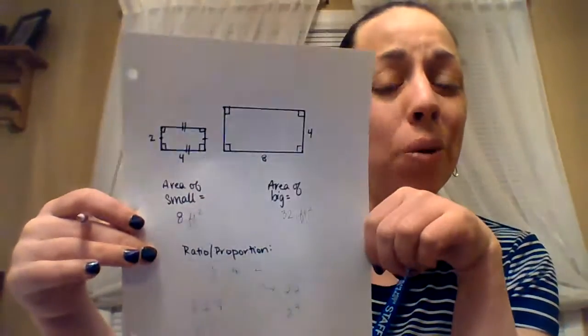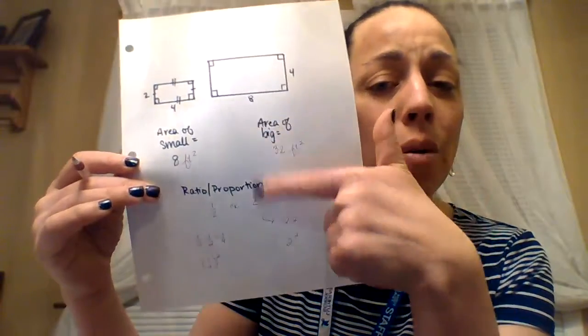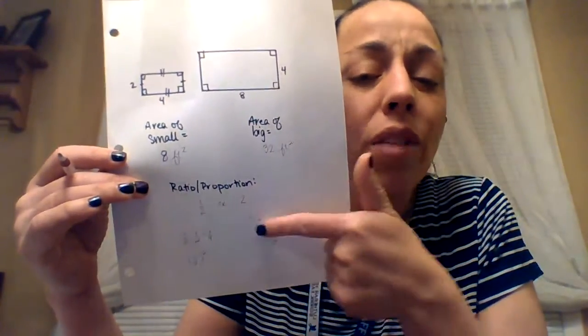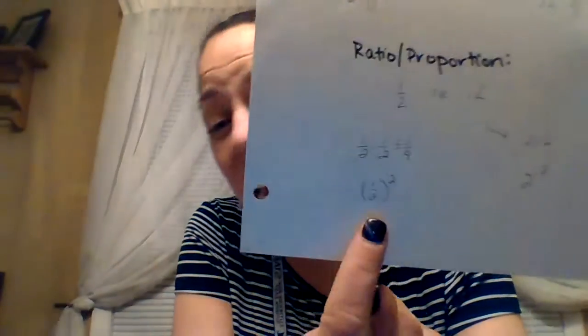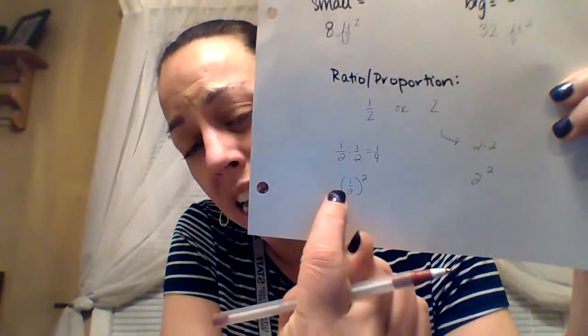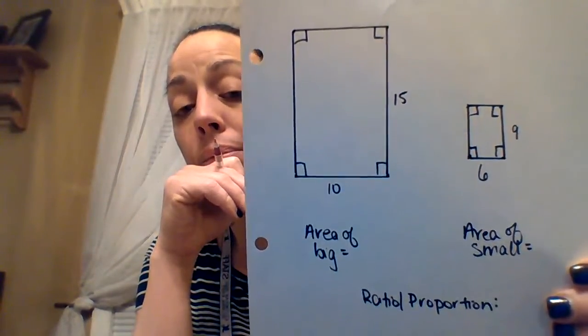So guys, what we're going to do on the next few papers is look at the ratio and proportion and see if we can figure out the ratio and proportion to help us do something. But you got to take the ratio and proportion and square it. All right? And so let's look at our next paper. Well, pause.